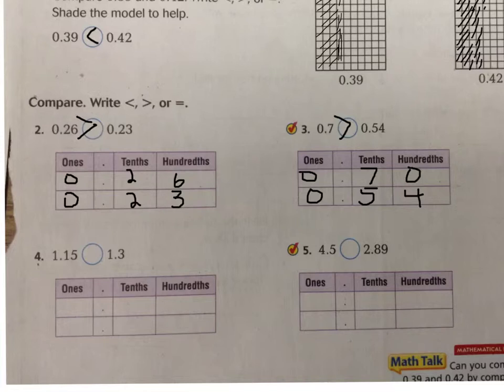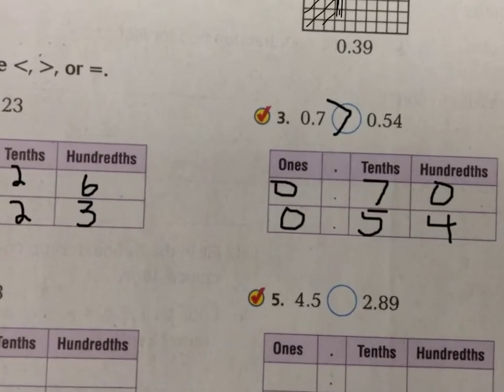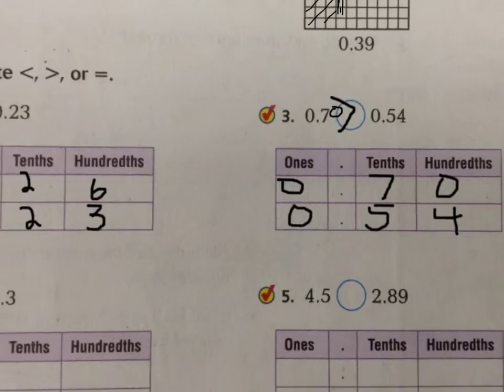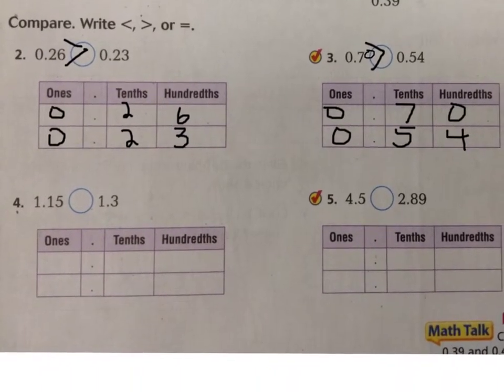So what I've told the students they could do is to see it easier when they have 0.7 or 0 point any number with just one digit behind the decimal place, they can put a 0 in there. But if you put a 0 in there, then you can easily see that 0.70 is larger than 0.54. So let's go ahead and look at the last two really quickly.